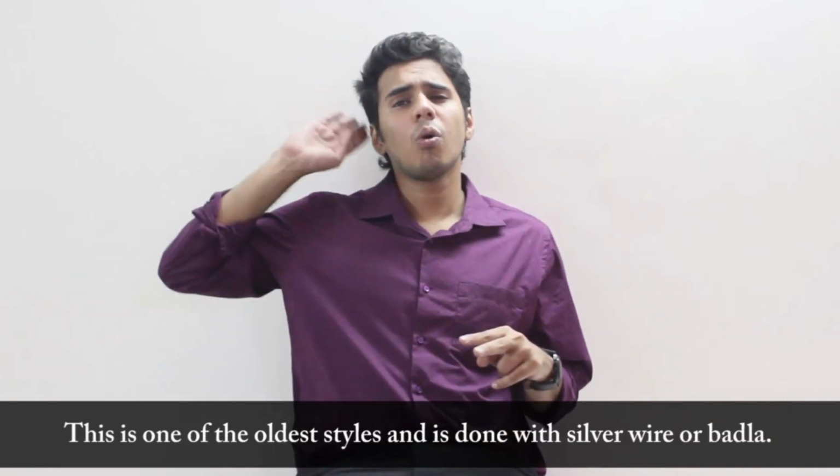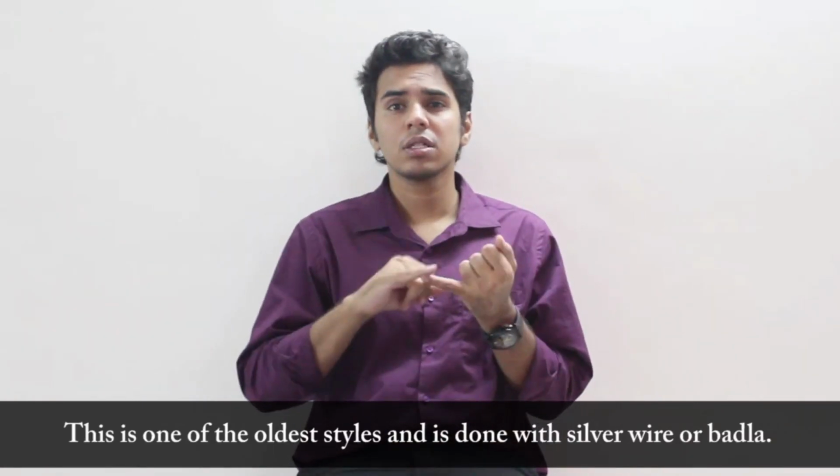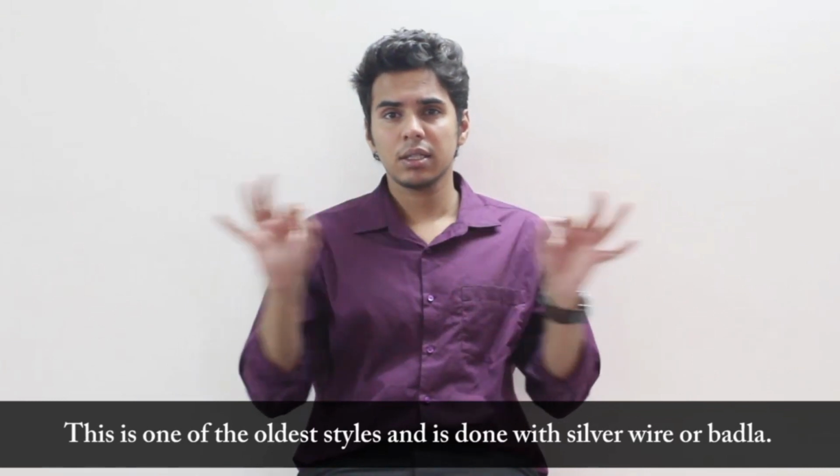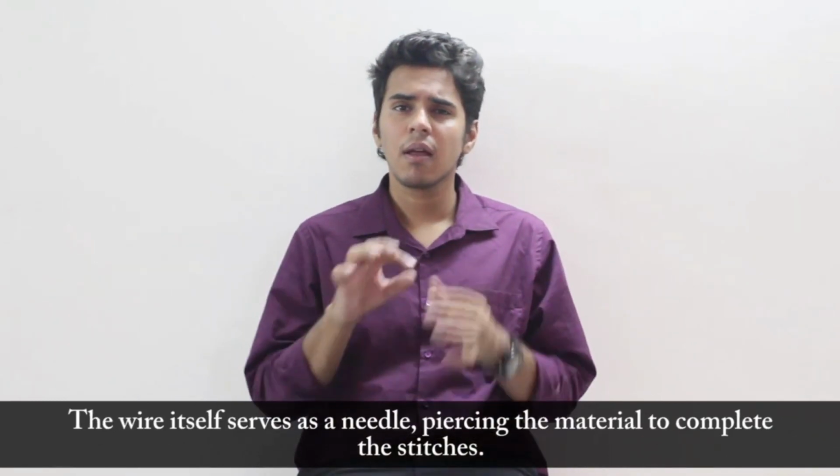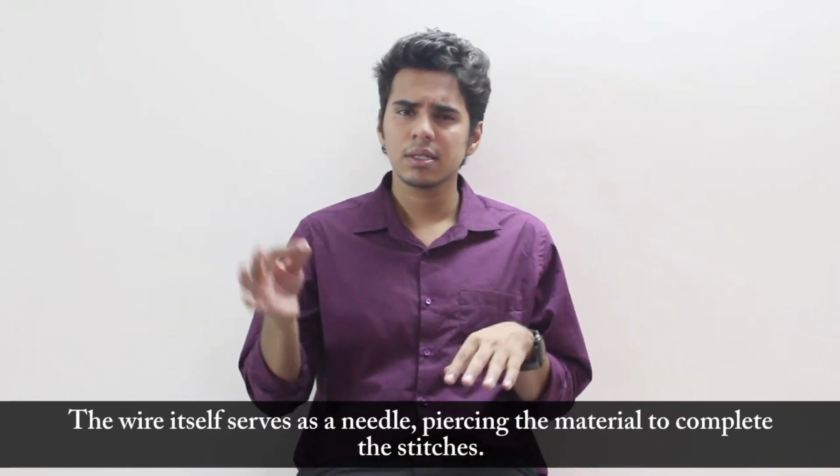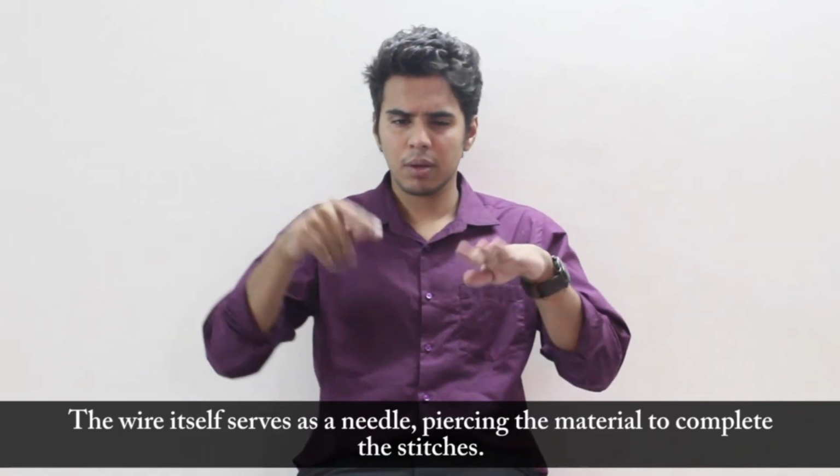Number 9. Mukesh. This is one of the oldest styles and is done with silver wire or badla. The wire itself serves as a needle, piercing the material to complete the stitches.